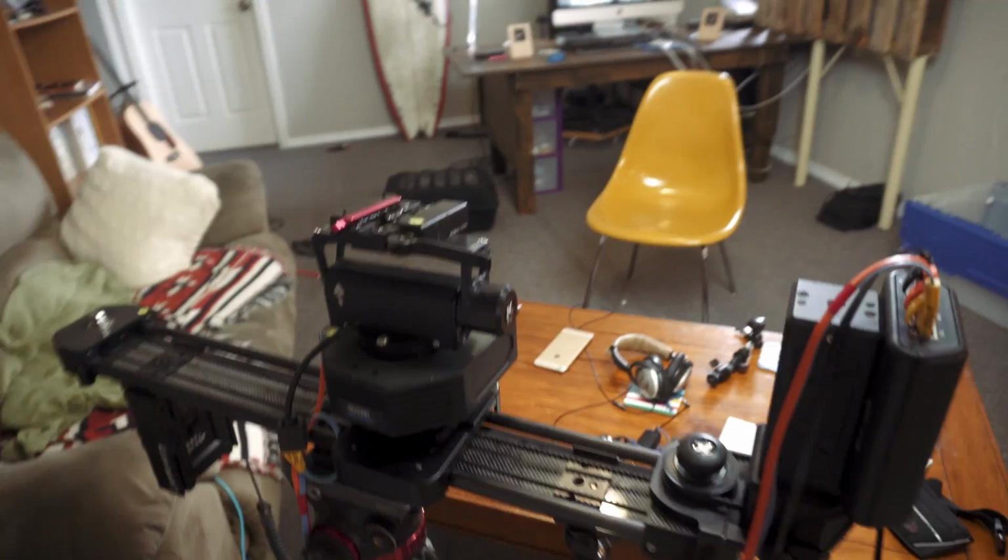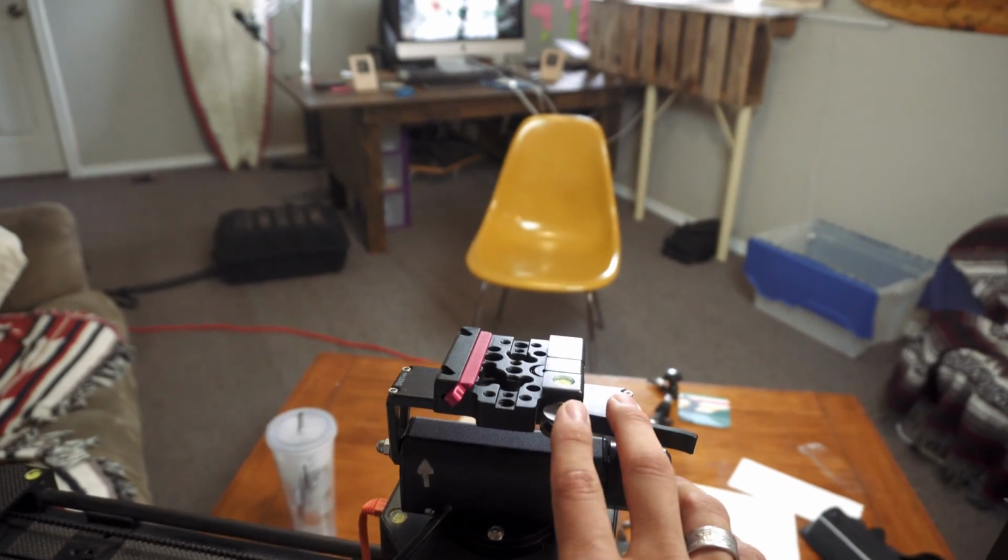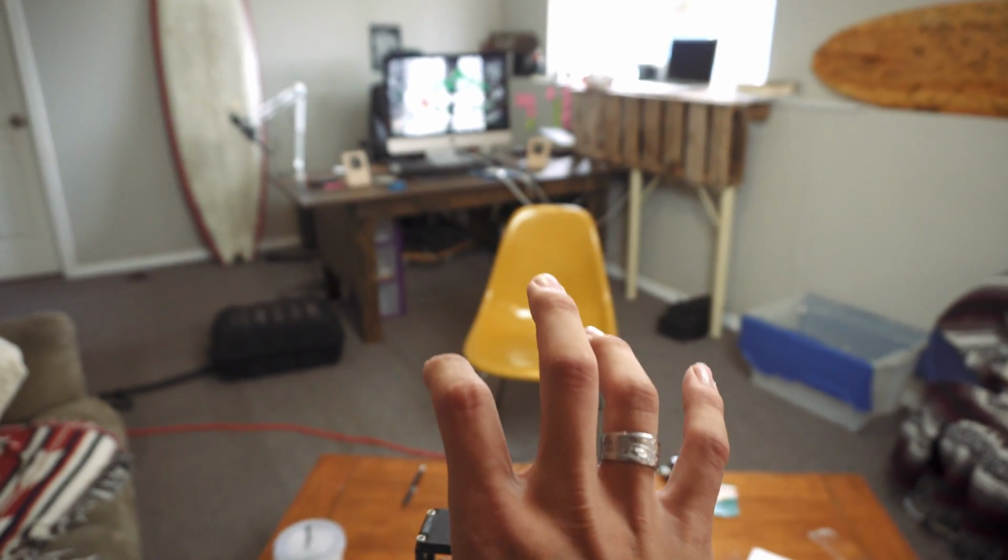This is just gonna be helpful to add some energy to the frame. If you weren't using a second shooter or a motorized slider, you just have your tripod sort of fixed here.